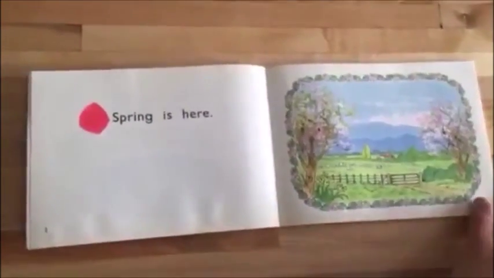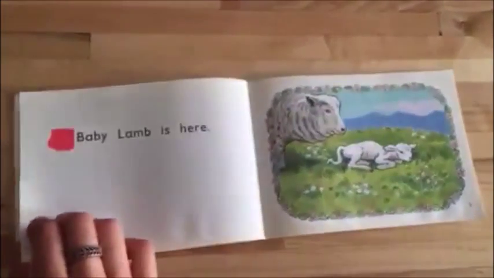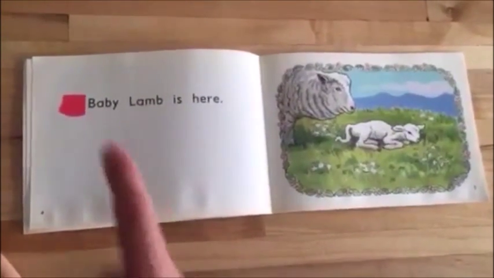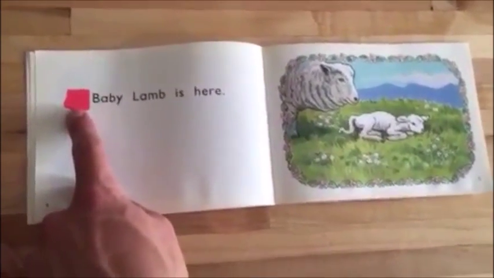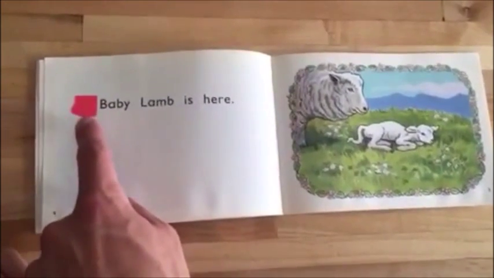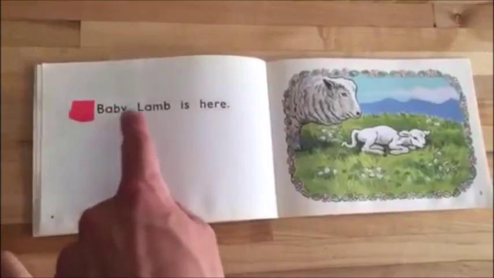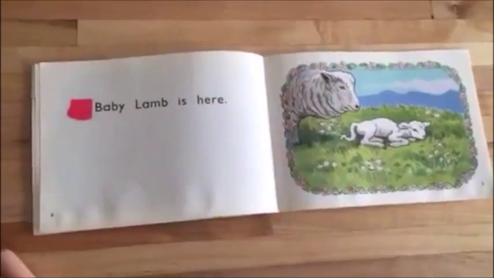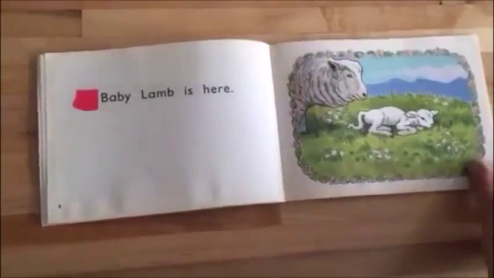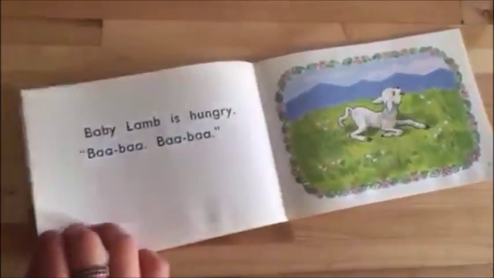Let's try on this next page. Show me with your reading finger where we should start. That's right, we start at the top left of the page. Use your reading finger to move across the line and read the words. Baby lamb is here. I liked how you used your reading finger to follow the words as you read. Let's try on our next page.